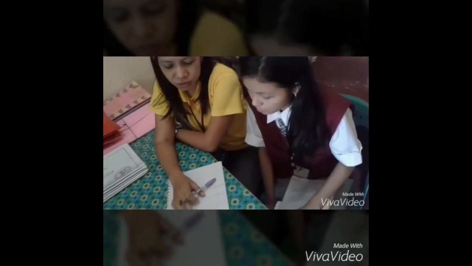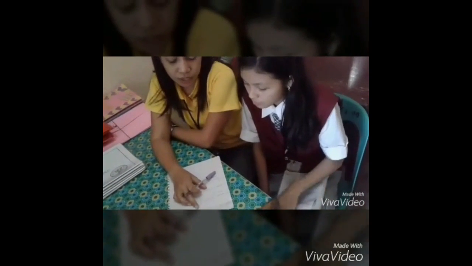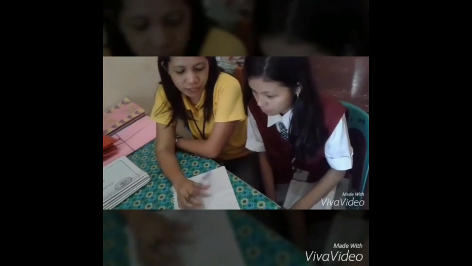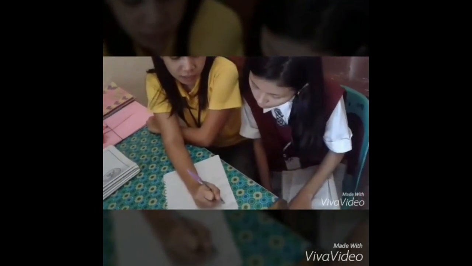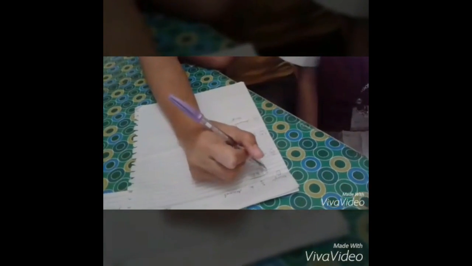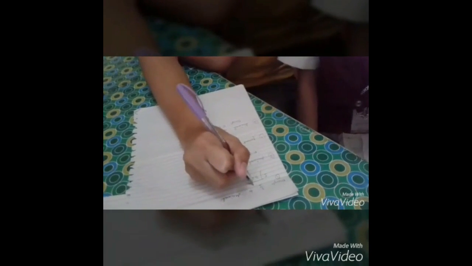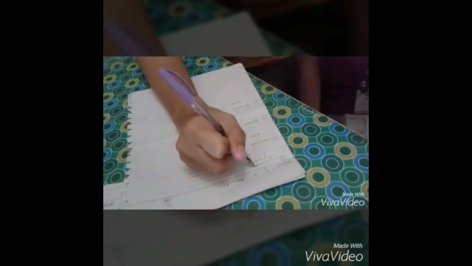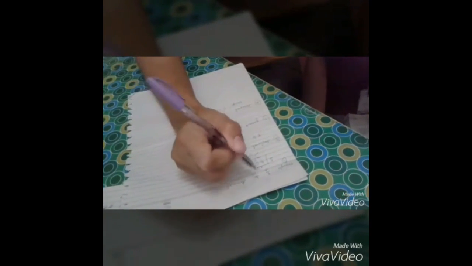Okay, so the first example would be converting fractions to decimal. To convert a fraction to decimal, for example, you have 3 over 5. You only have to divide 3 by 5. Of course, 3 cannot be divided by 5, so all you have to do is add a decimal point, then add 0. Then we can now divide 30 by 5, and that is equivalent to 6. Then align the decimal point. 6 times 5 is 30, so that is already 0. Therefore, you have the decimal 0.6.